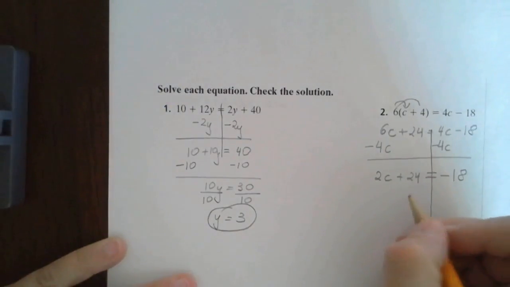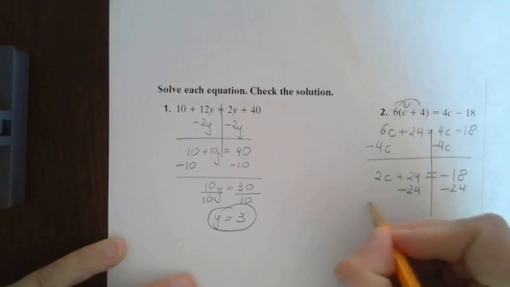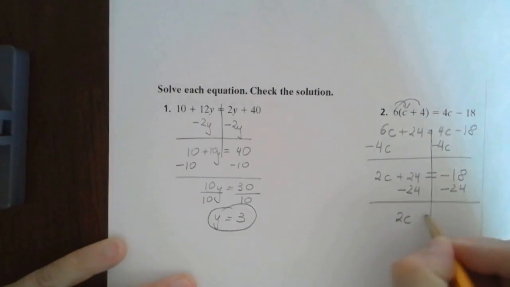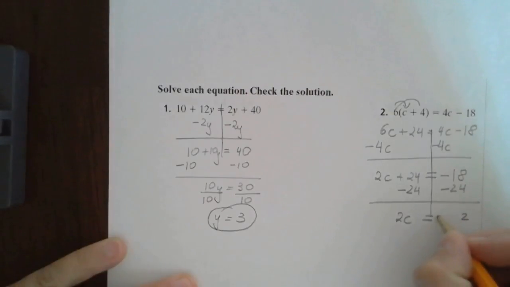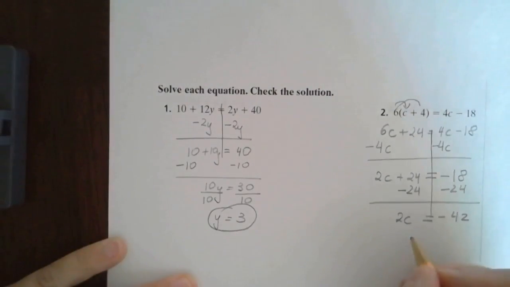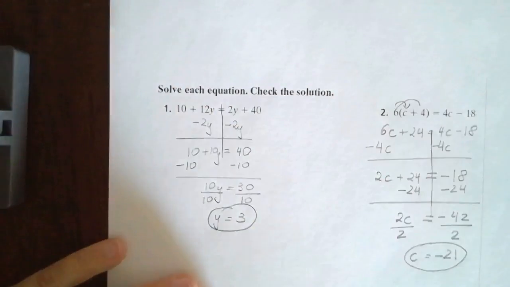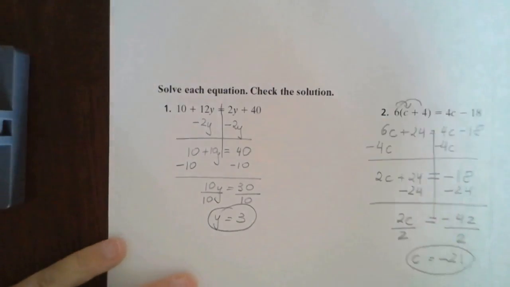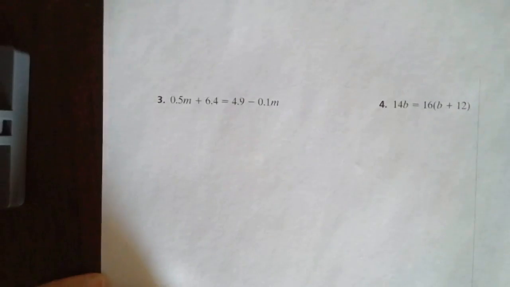Okay, now we are going to subtract 24. Alright, so I have 2c equals, same sign, add and keep. 4 plus 8 is 12, so that's negative 42. I'm going to divide by 2, c equals negative 21. Okay, hope it worked for you. Okay, let's go and try another one. Alright, go ahead and try number 3.